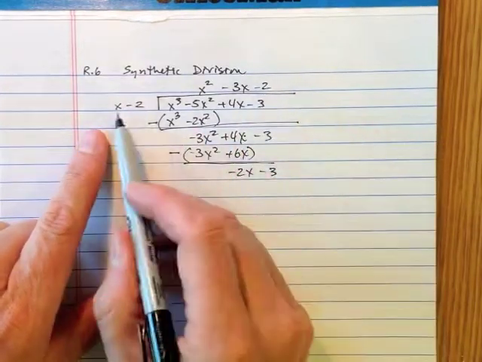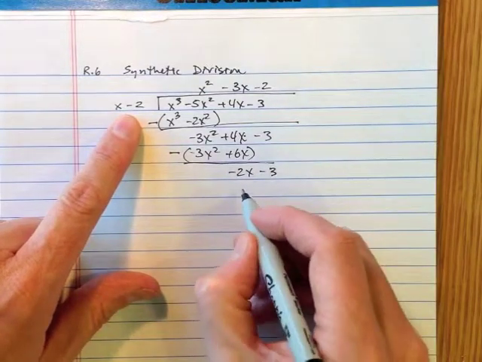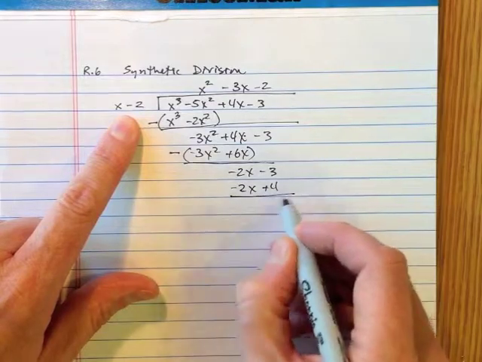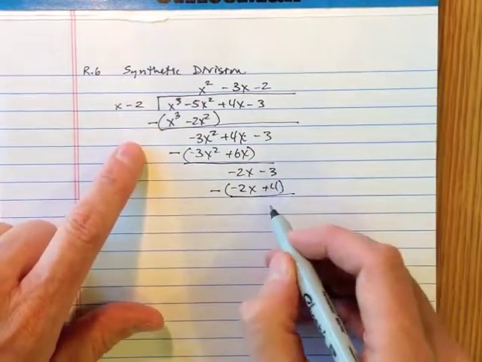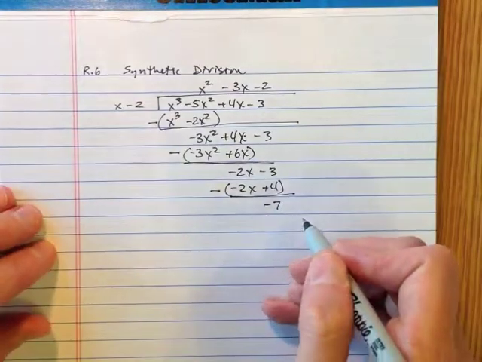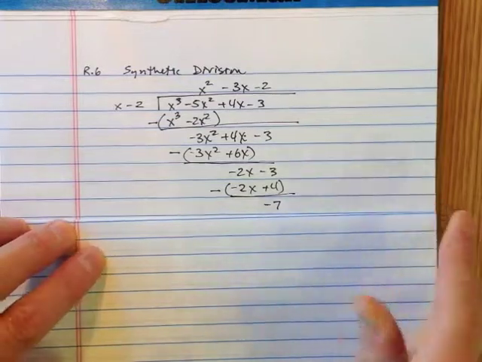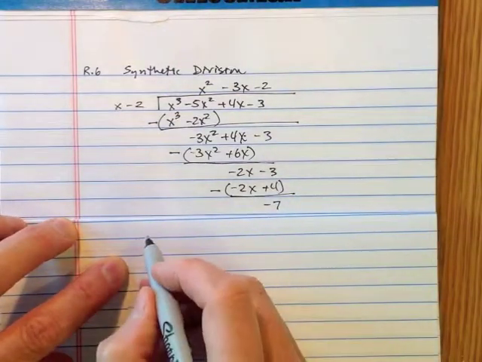And then multiply negative 2 times all of that. Now what's that called? Divisor. Negative 2x plus 4. Subtract. What's the remainder? Negative 7. Synthetic division is a trick based on recognizing that a lot of the stuff we wrote down here really isn't necessary. So here's how it goes.